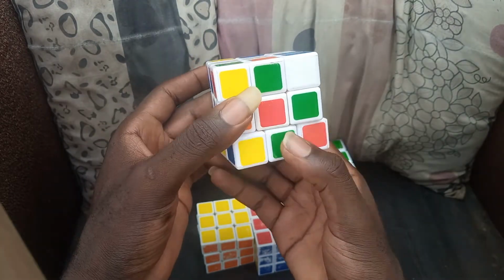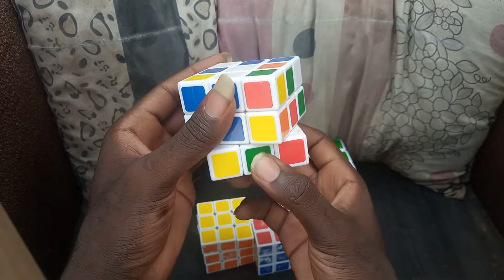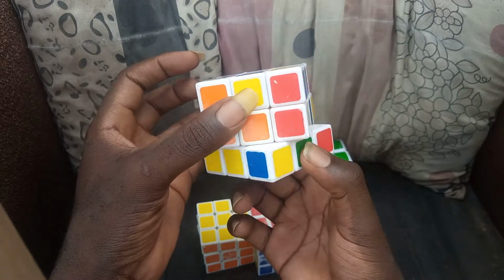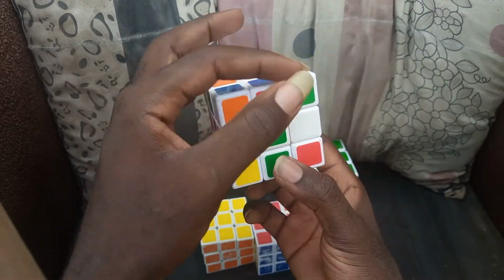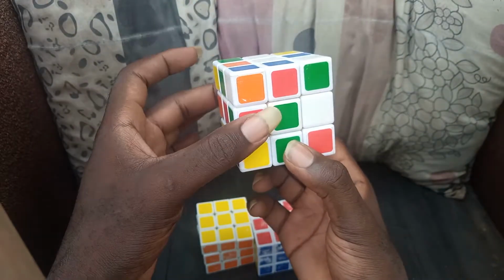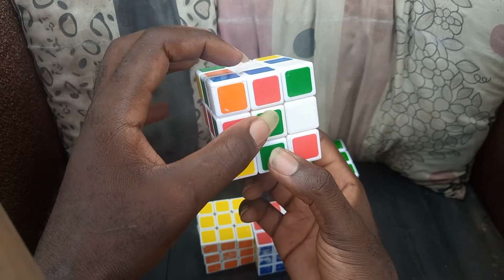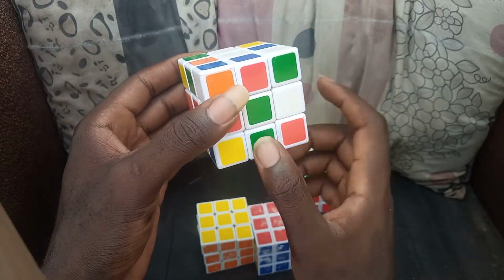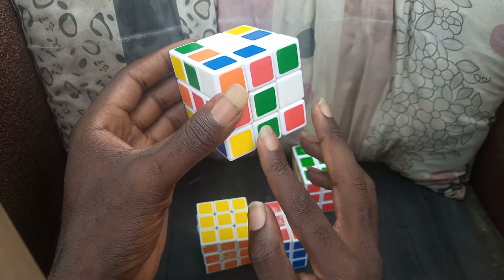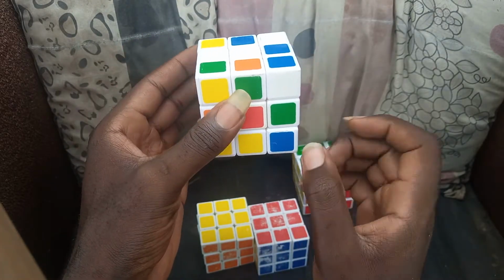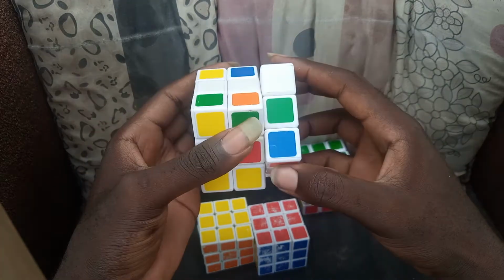So let's try and move the bottom layer only to find our green piece. As you can see, I've not moved the top layer, I've just been moving the second layer. Once you've done that, turn your Rubik's cube to check these colors on your right, bring them to the top. Just go a clockwise movement. I'll give you the names of these movements.